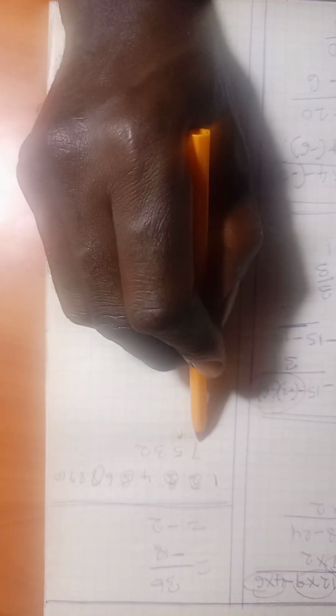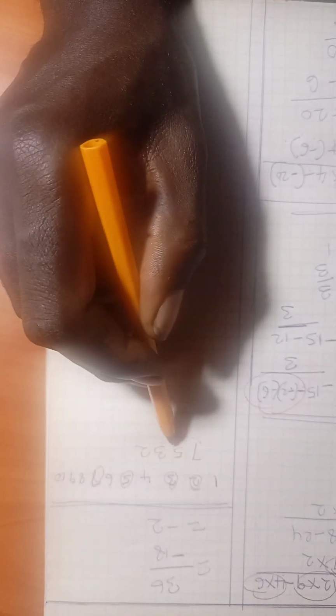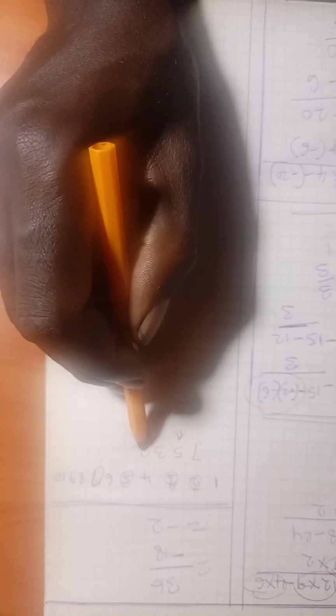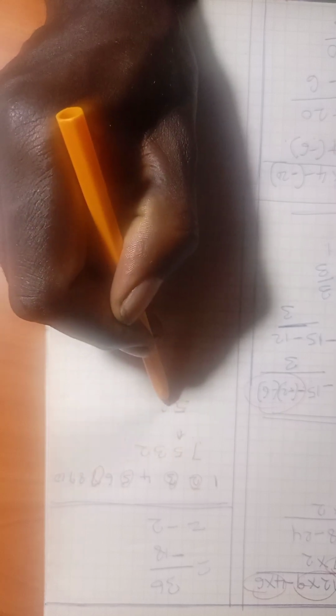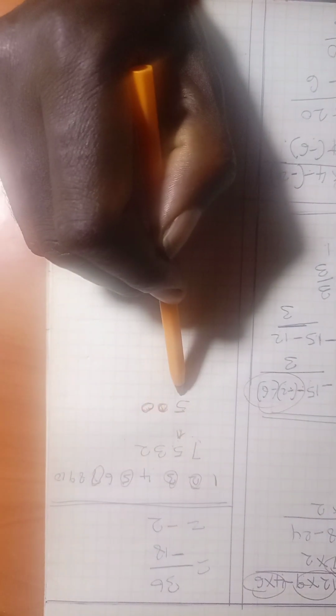Now you have been told that the second digit is this. This first digit is the second digit. So the second digit, what is the total value of this number? You just write this number, and then the digits that follow that number, make them to be zeros. So the value of this number is 500.